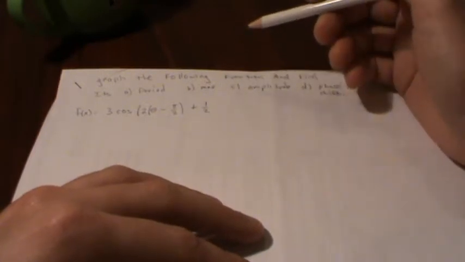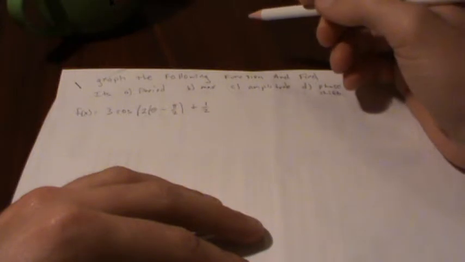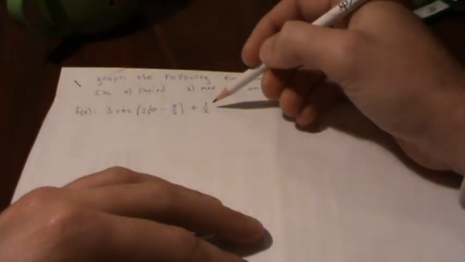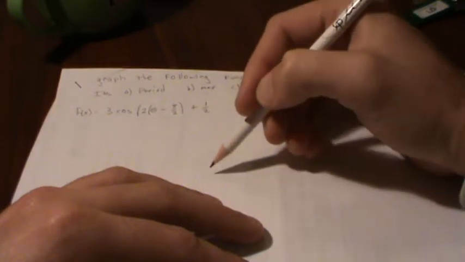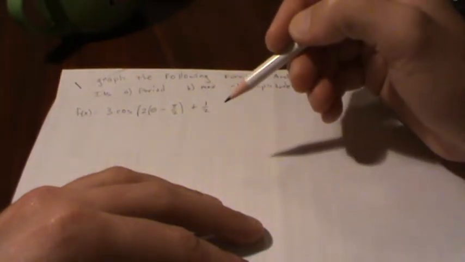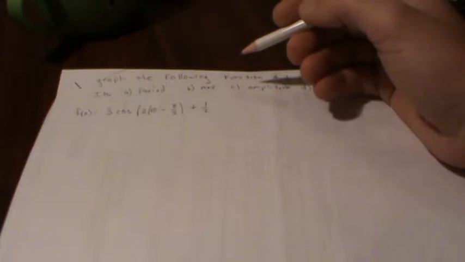Okay, so today's video is called Converting Between Equations and Graphs for Trigonometric Functions. In the first example, we'll start with an equation and build its graph. In the next example, we'll start with a graph and build its equation. We've already done this in class, but here's a good example for the videos. Graph the following function and find its period, maximum, amplitude, and phase shift.